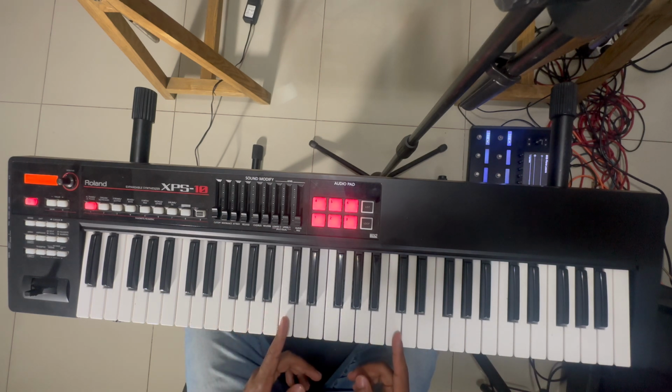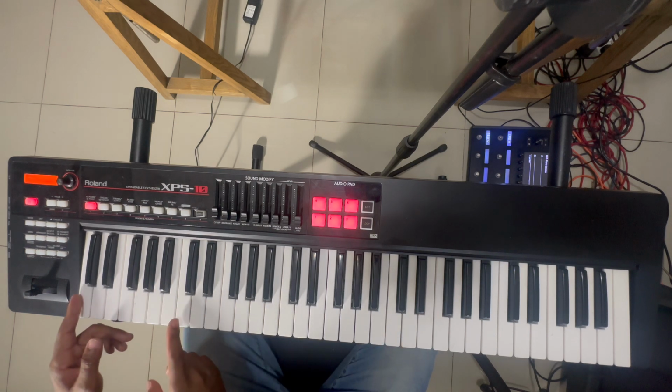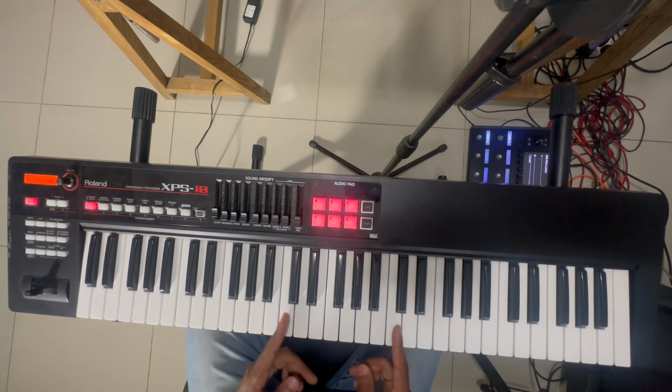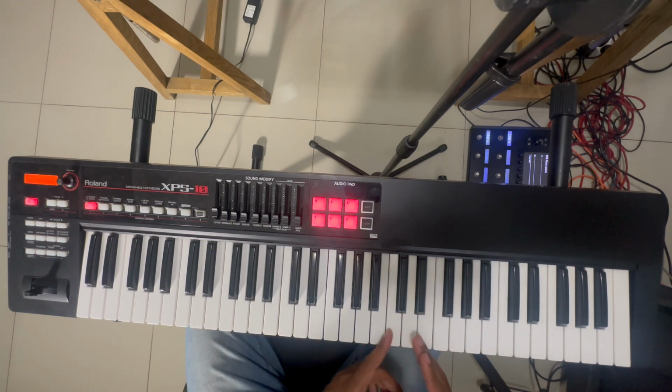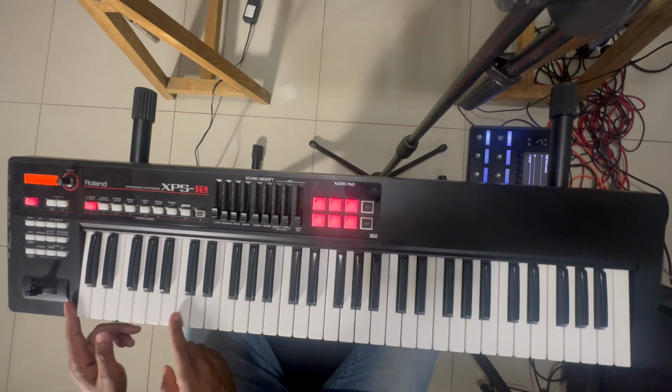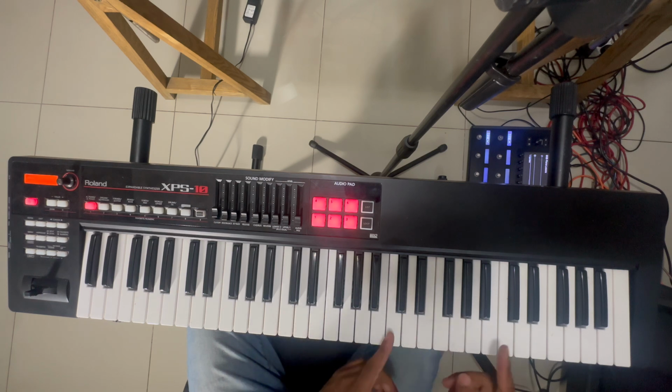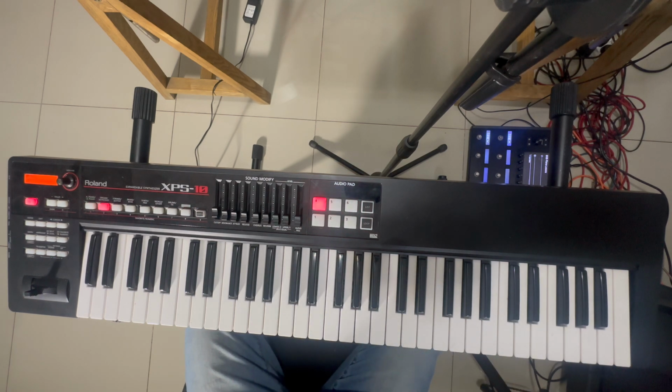These sections are divided into 8 buttons, the white ones. An 8-button section, 8-button section, 8-button section, right? And here's the main pattern I want you to notice.